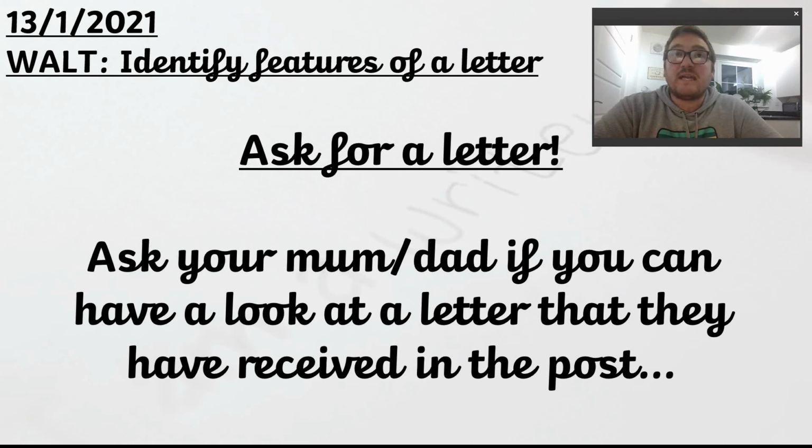It might be a receipt that's been sent if your parents have ordered something online, or it's the bill from the internet, Virgin Media or whoever. But you need to ask mum and dad or nan and granddad for permission for this. And you're not going to share any of it online. You're just going to have a look at the letter and see what you can see on there.